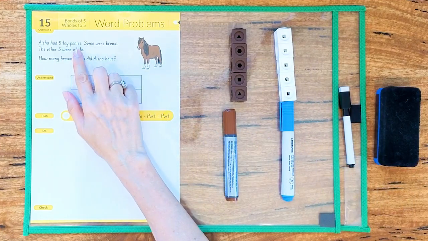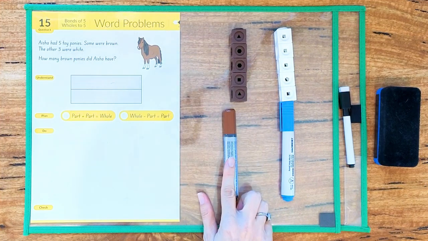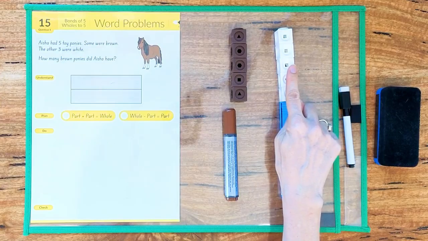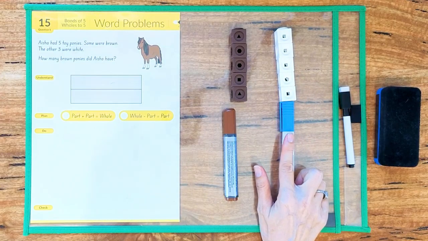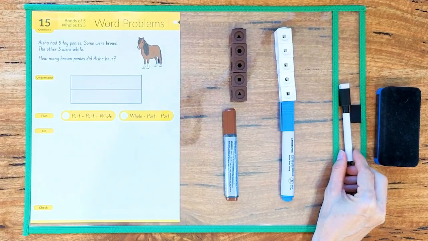This question's about toy ponies. There are brown ones. I'm going to use brown cubes and a brown marker. And for the white ponies, I've got white cubes, but I can't write in white, so I'm going to write in blue. The whole or the total is going to be done in black.